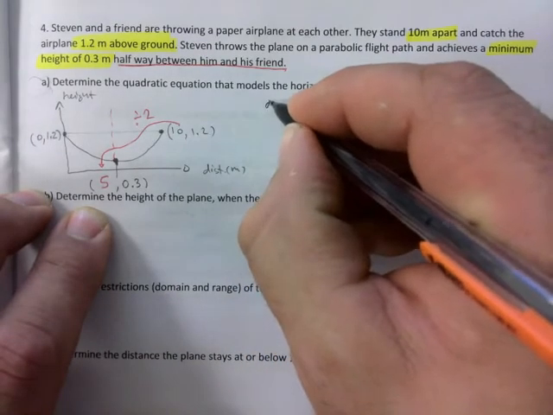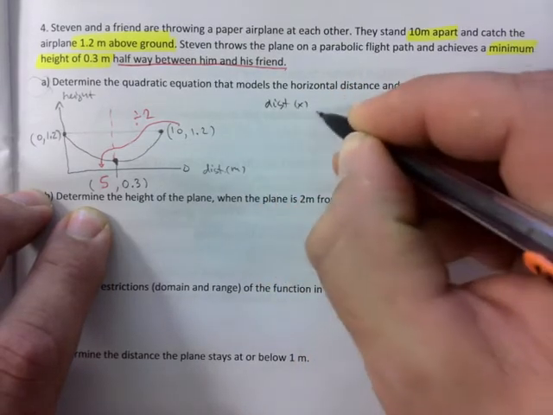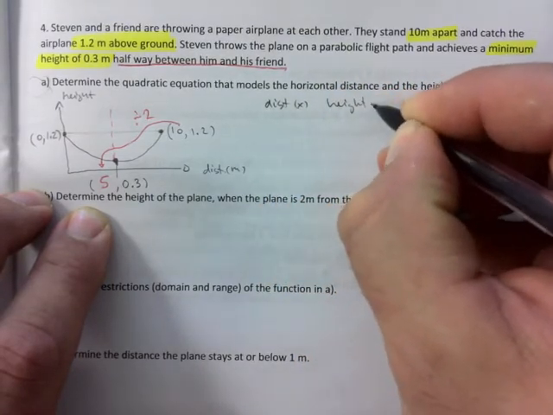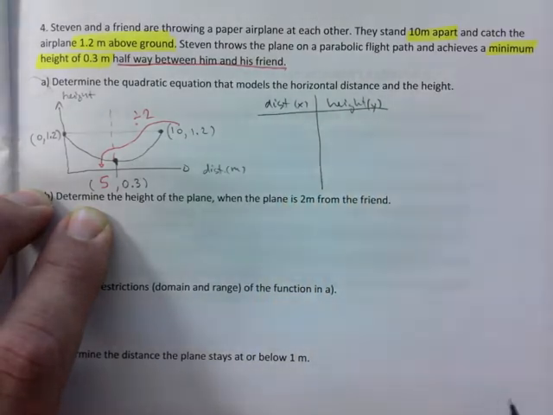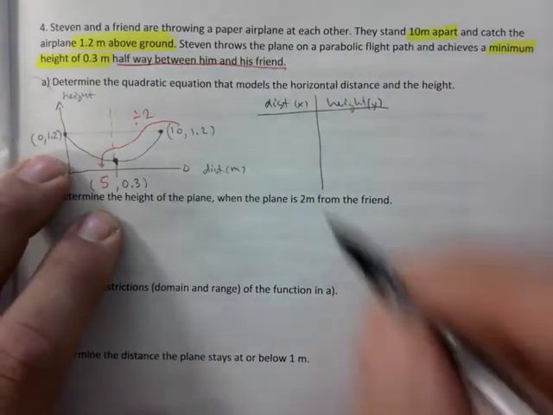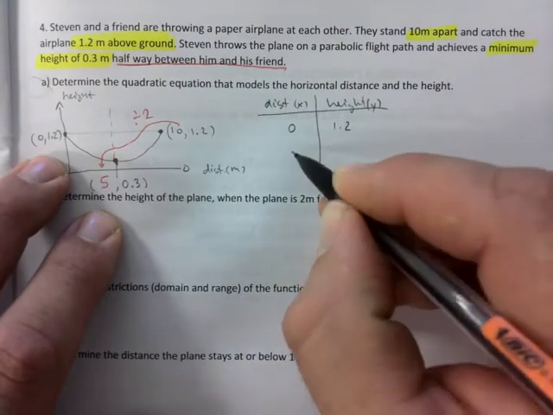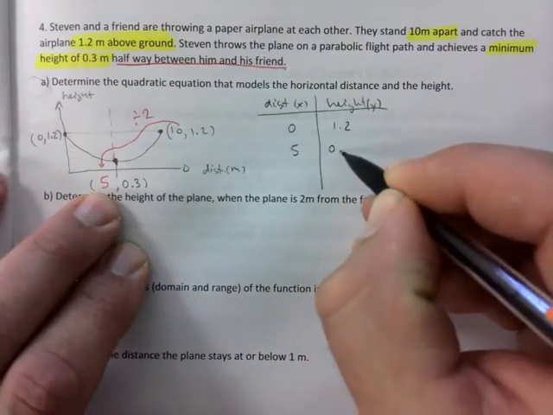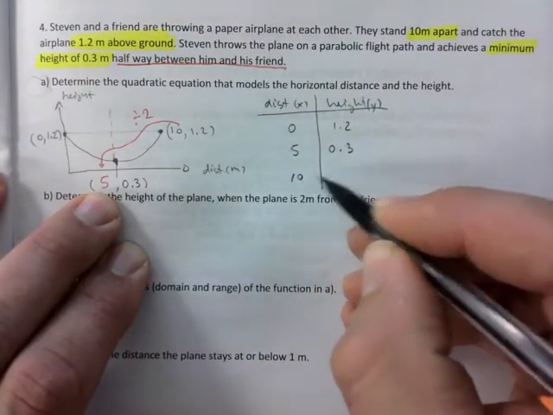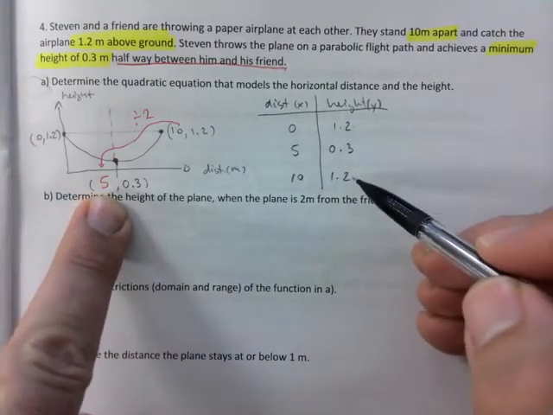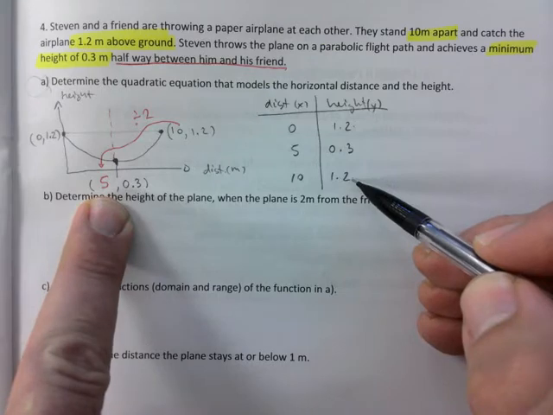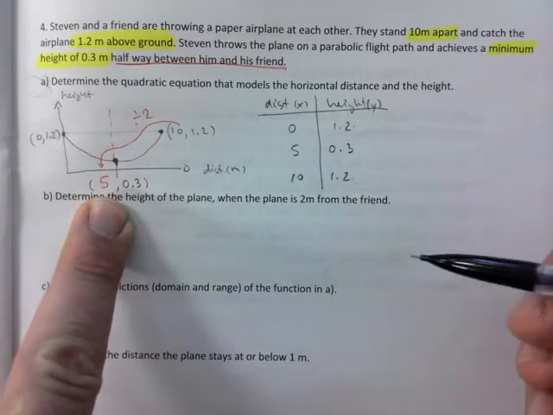So we go distance, x, height, y, right? Like so. And I place them in there. And I notice that I have my initial height and at the end, they're kind of across each other.